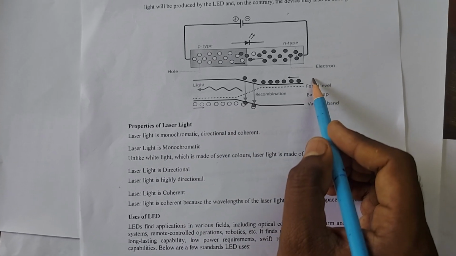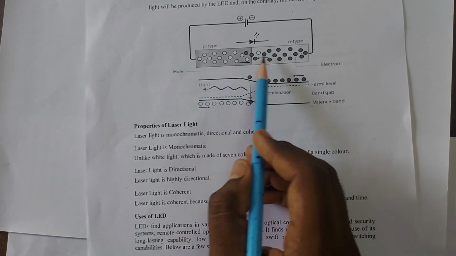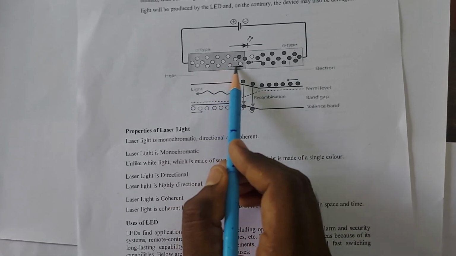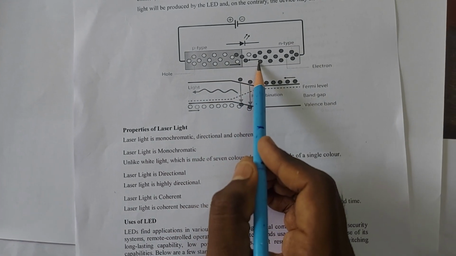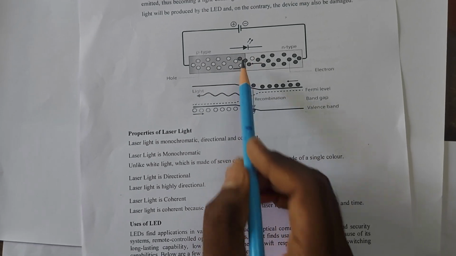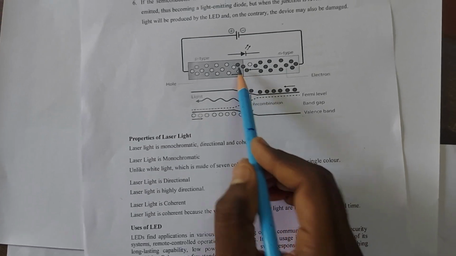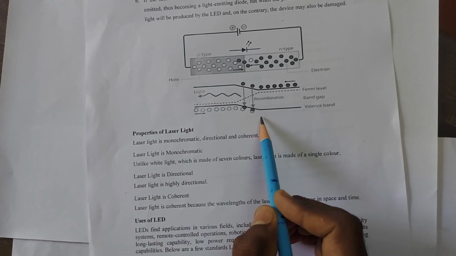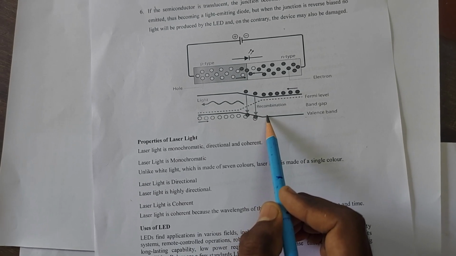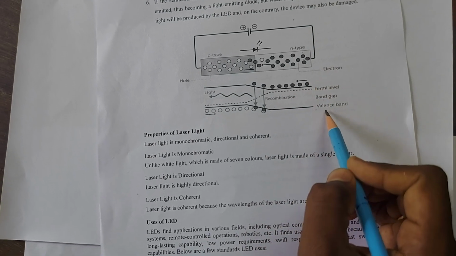The valence band contains more free electrons, and the conduction band contains more holes. If you give some energy, what will happen here? The electron moves towards the hole. So a recombination process will take place, that is represented here. Normally, if you give some energy to an electron present in the ground state, it goes to the excited state, that is called the conduction band.